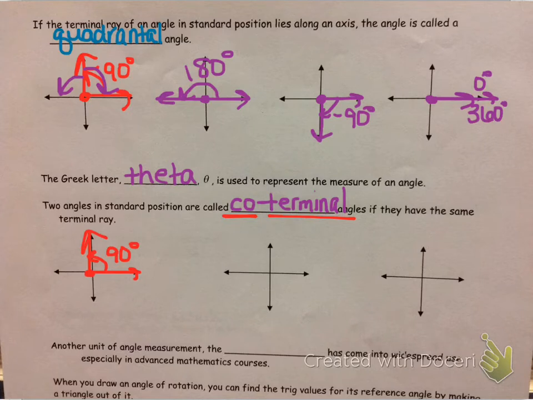But there are lots of other angles that will end up in that same place. I could have started here at 0 and rotated negative 270 degrees. I still end up pointing straight up.